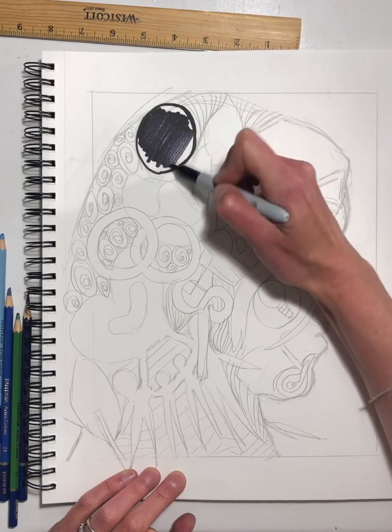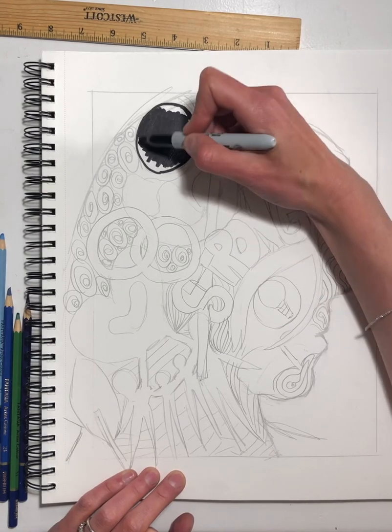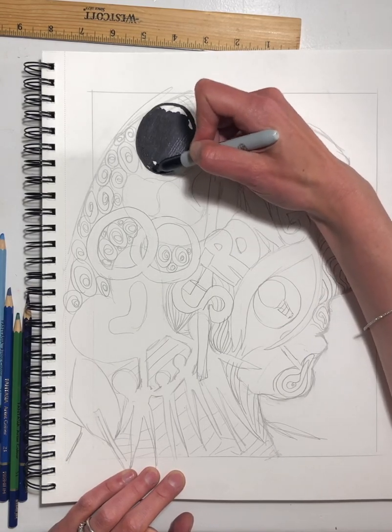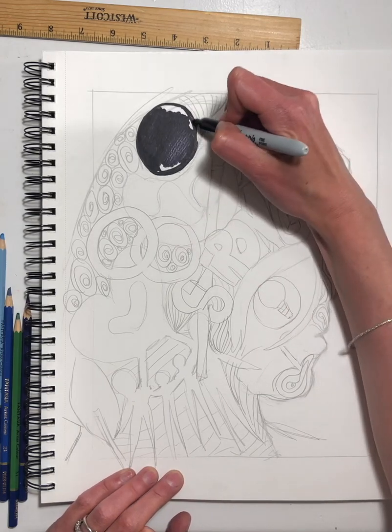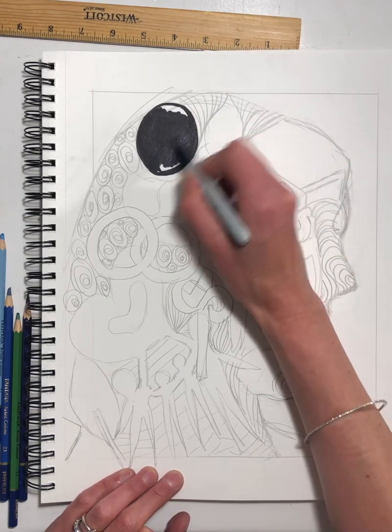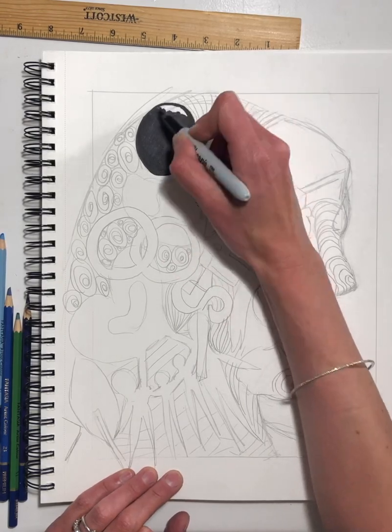Now, if you're going to be using marker, you can use really any brand. I mean, Sharpie is the best. If you're blocking in areas, please make sure that you do it neatly. If you have straight lines, you can use a ruler.